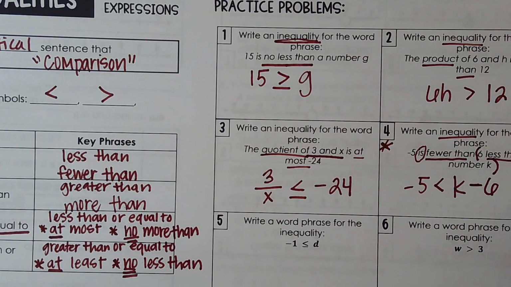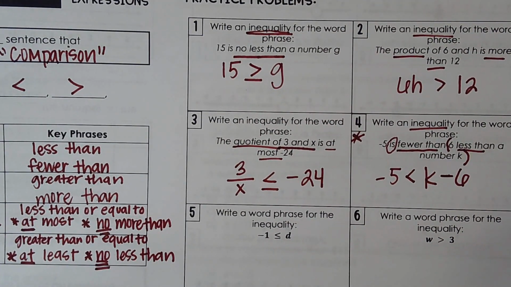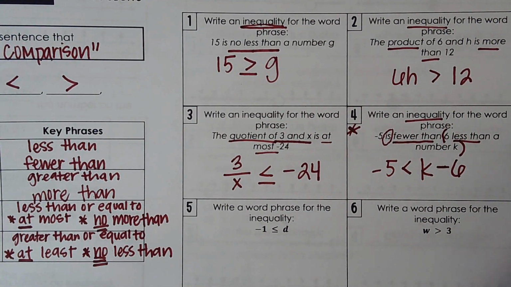You should not have one like this on your state test. You may have it on your benchmark. Because remember, 6th grade and 7th grade are very alike. They're very similar. Okay? Things we're doing now, you will do again in 7th grade.